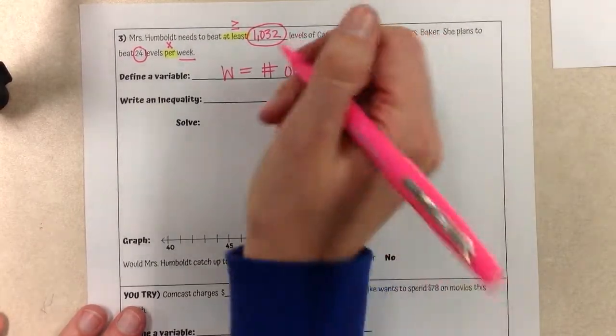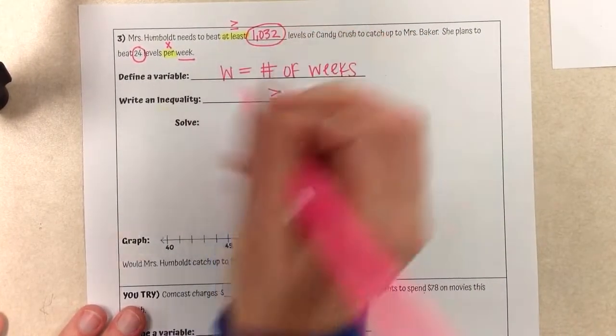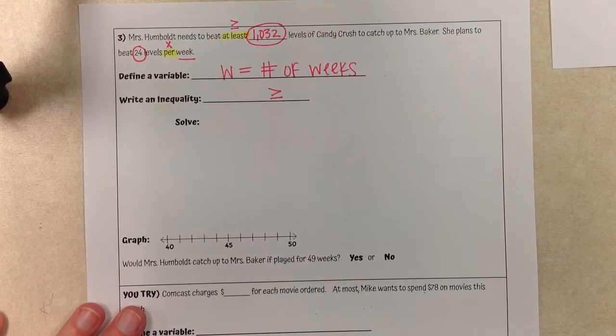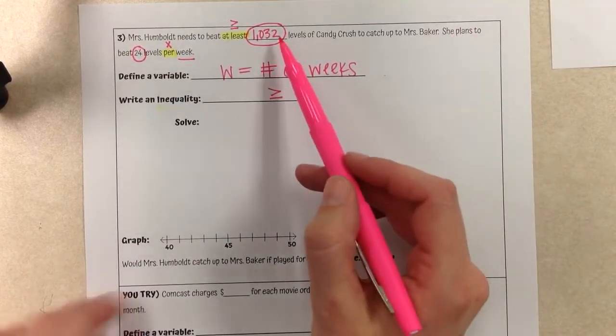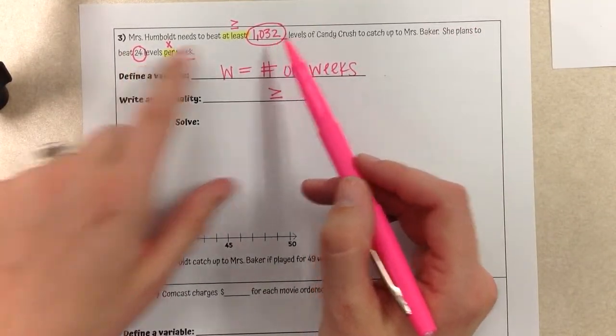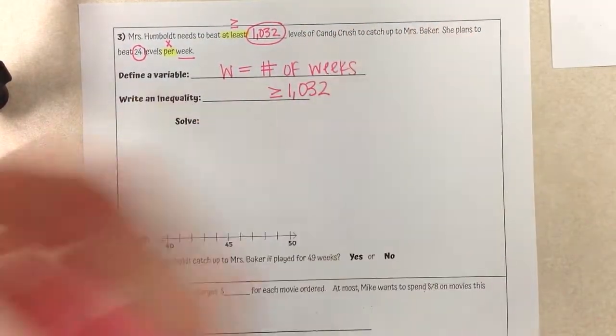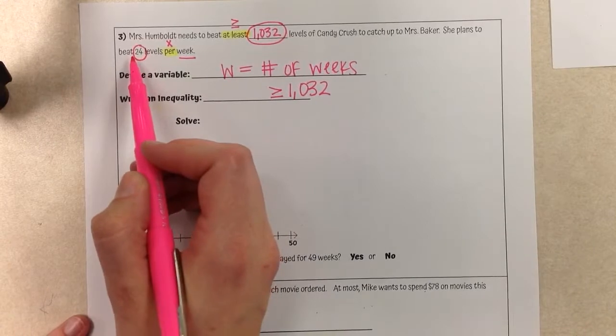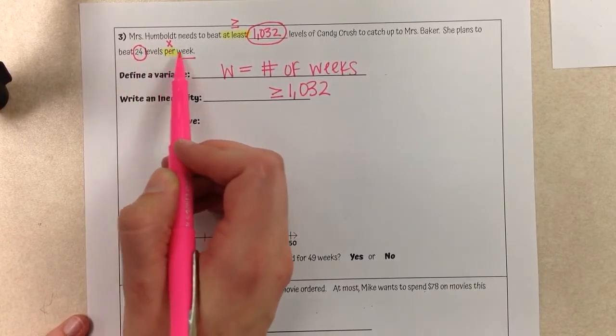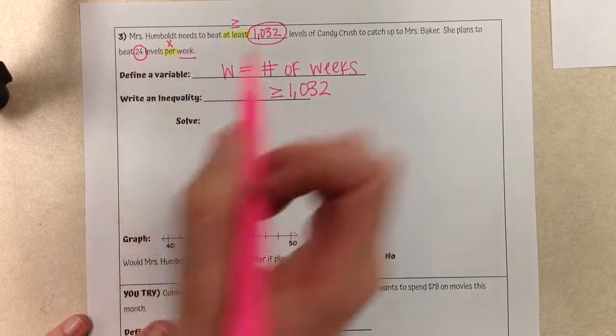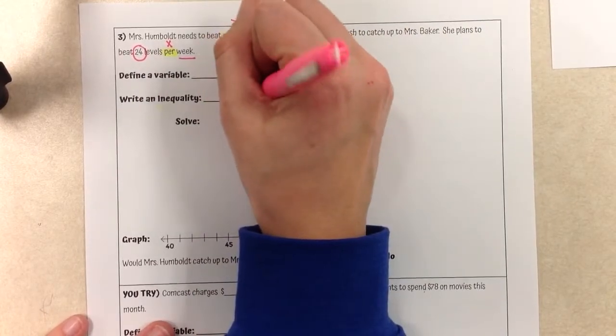So writing our inequalities, starting with the inequality symbol that we identified as greater than or equal to. The total amount that she needs isn't 24, it's 1,032. And then the last part, taking our other number, 24 levels per week, 24 times the number of weeks is 24W.